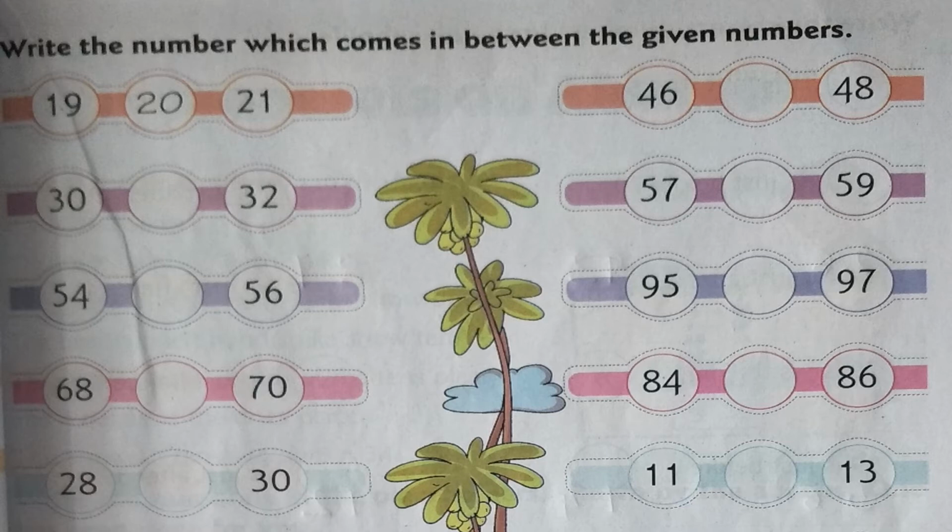Yes, it is 31. Now tell me the number that comes between 54 and 56. It is 55. Tell me the number that comes in between 68 and 70. It is 69. Tell me the number that comes in between 28 and 30. It is 29. You're correct.